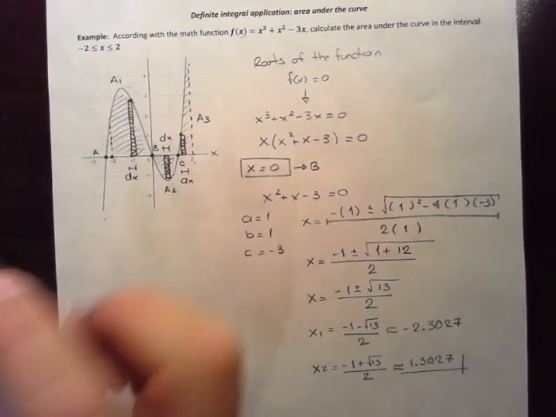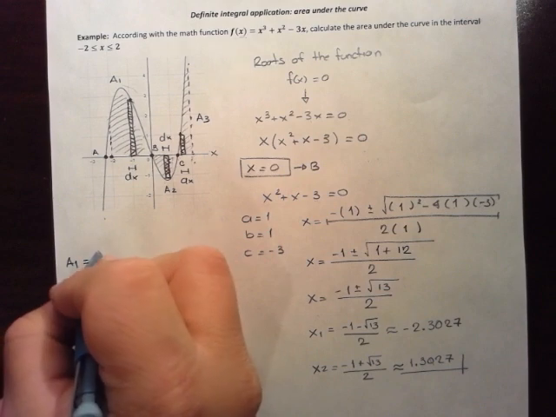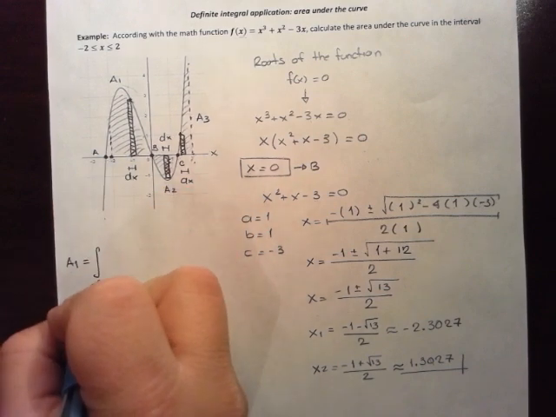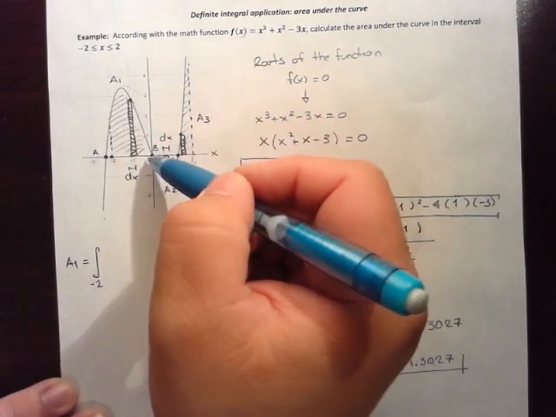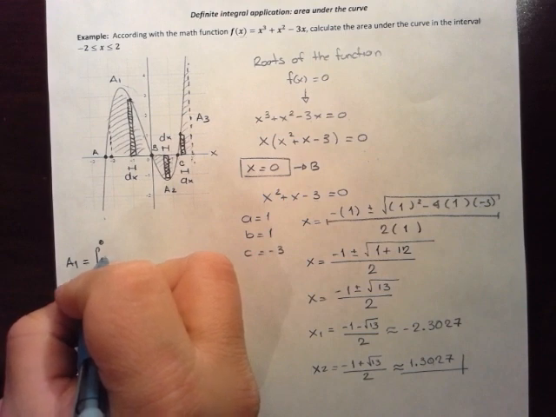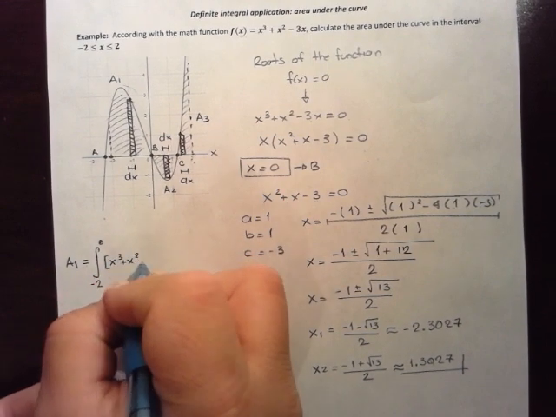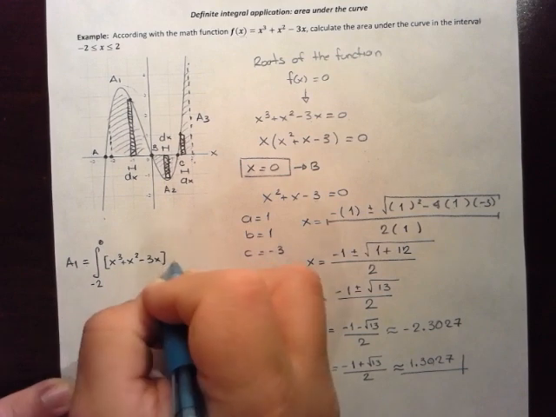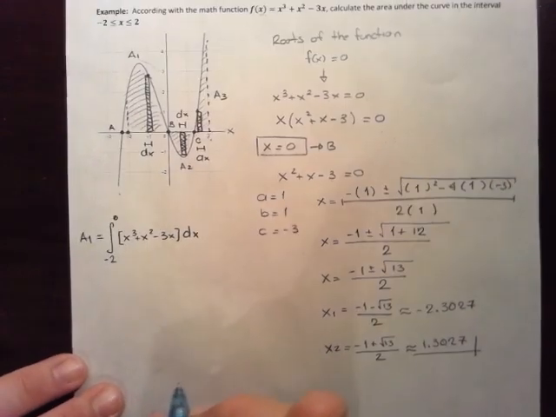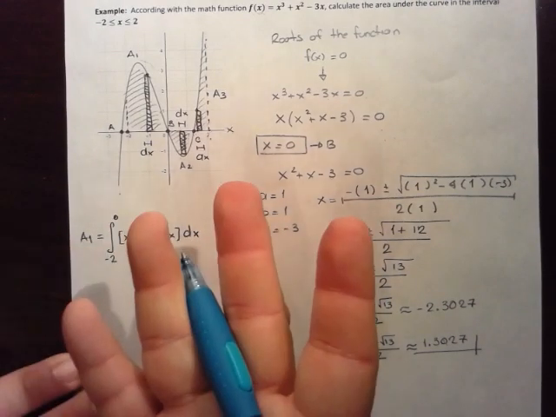So my A1 is going to be the integral from -2 to, in that case, 0, of the function. What is the function? The function is x cubed plus x squared minus 3x dx. This is going to be the first area. And remember that this area result is going to be positive.